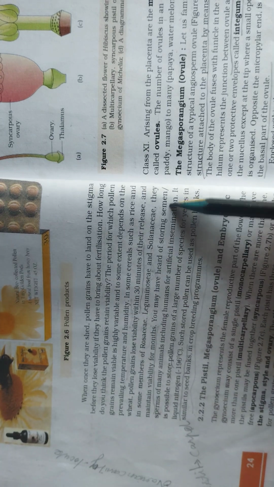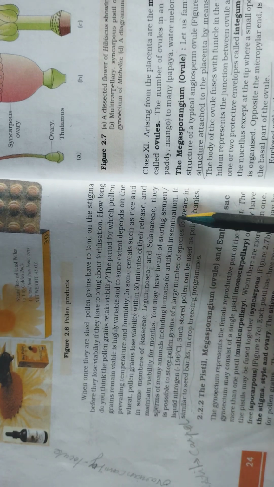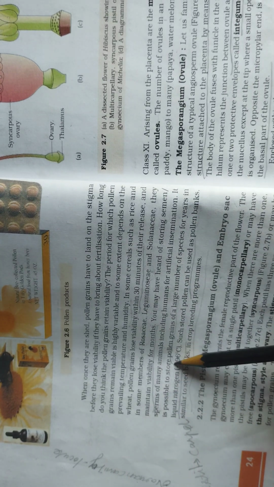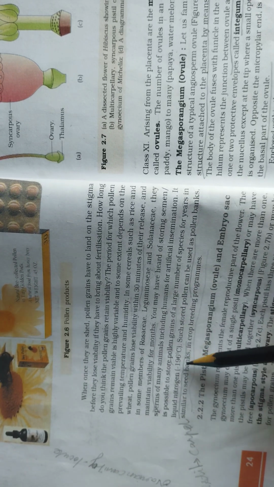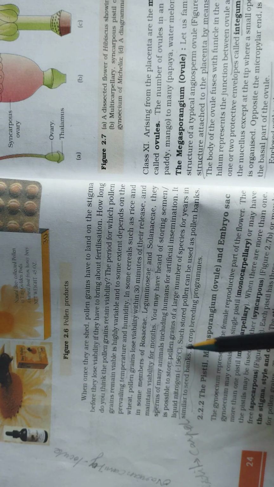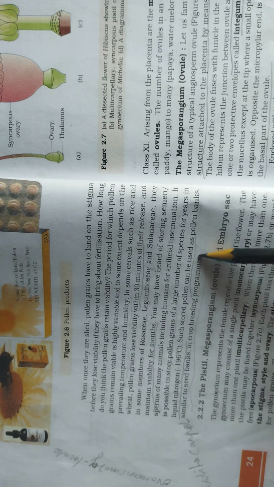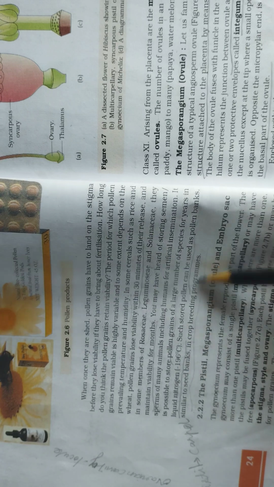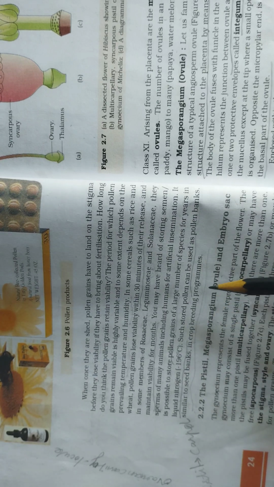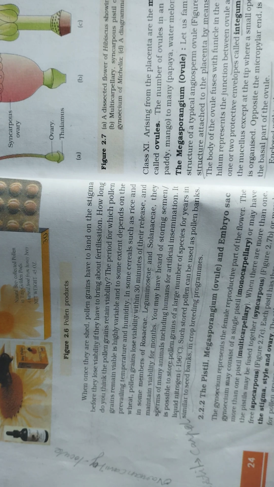You may have heard of storing semen or sperms of many animals including humans for artificial insemination. It is possible to store pollen grains of a large number of species for years in liquid nitrogen, at minus 196 degrees Celsius. Such stored pollen can be used as pollen banks, similar to seed banks. They are used in crop breeding programs, to produce disease resistant and high yielding varieties of plants. So we will see the next part in the next video.